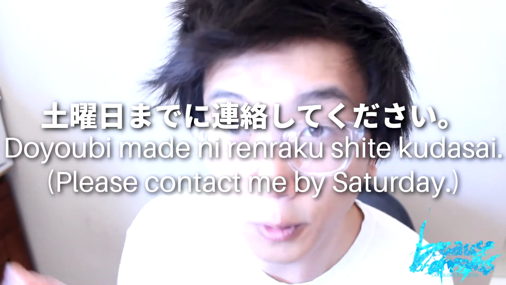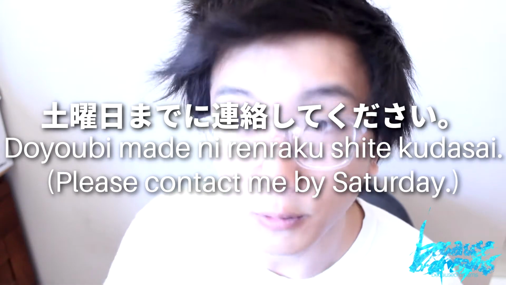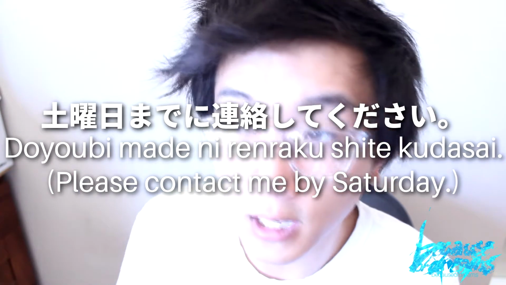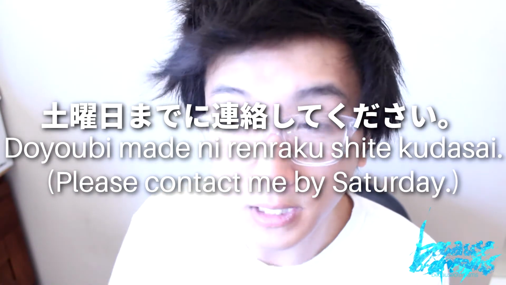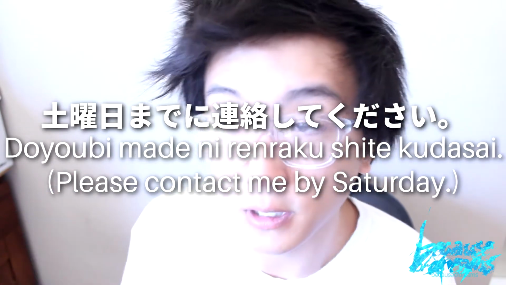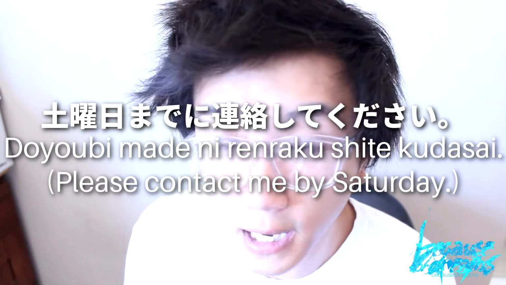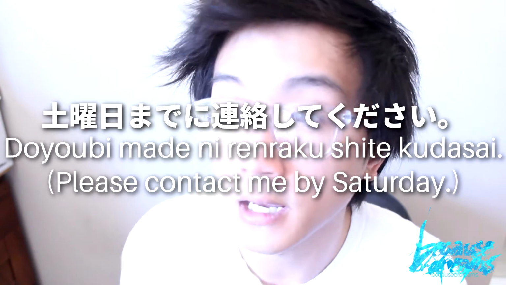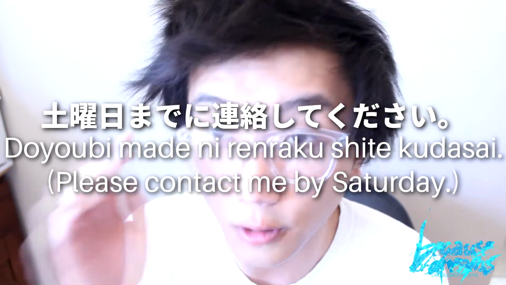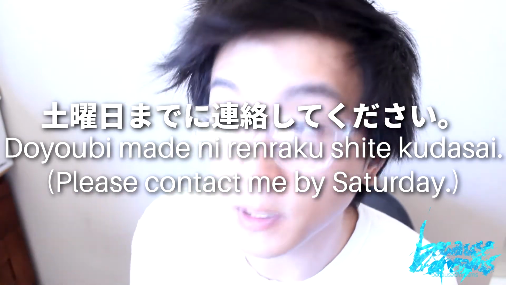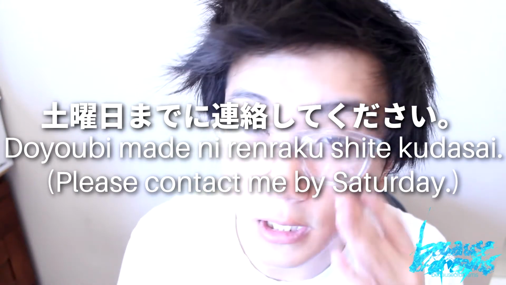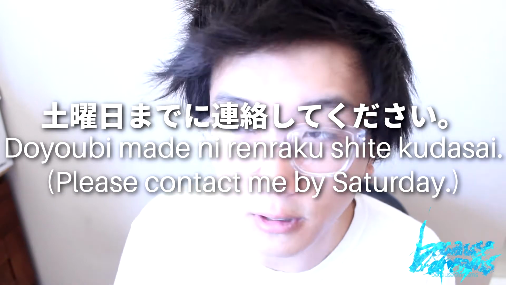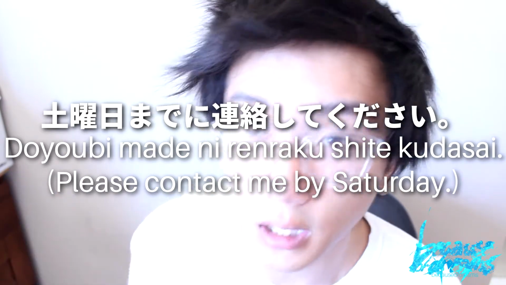Renraku suru is a verbal noun. It means to contact. We conjugate suru into its te form, so it turns into shite, and then we have kudasai after that, and that again means please do the verb, and the verb here is to contact, so please contact me. The me here is basically kind of implicit, so we don't have to say me explicitly. So renraku shite kudasai is please contact me, and then we add that onto the first part of the sentence, which is by Saturday, doyoubi made ni. So please contact me by Saturday. Doyoubi made ni renraku shite kudasai.